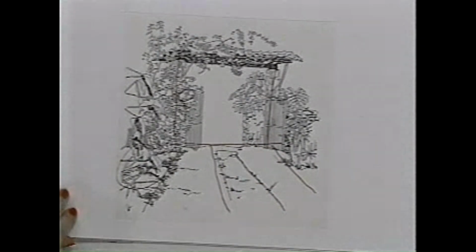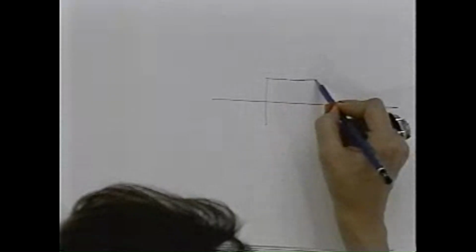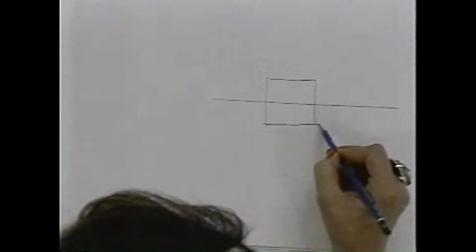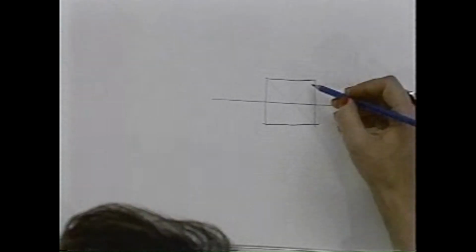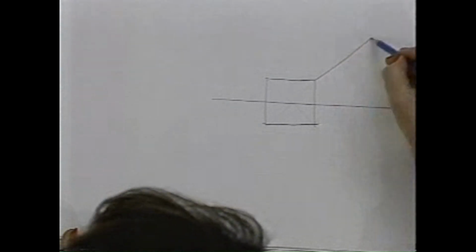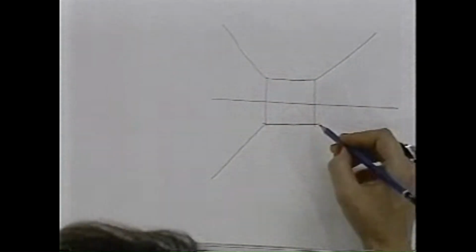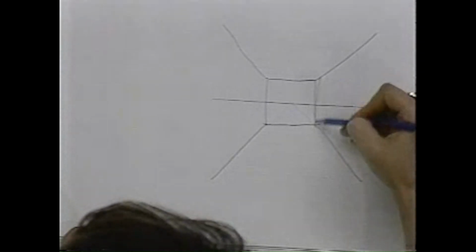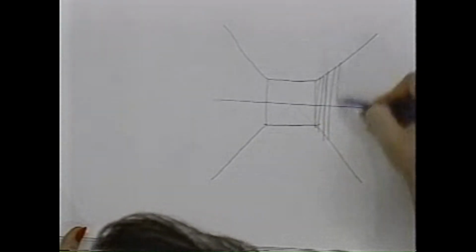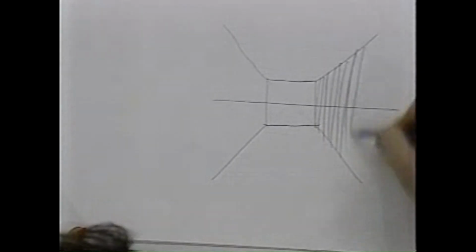So let's draw what we learned till now. We have our horizontal, we have the rectangle. We draw the diagonals, and we draw those diagonals longer out, and I color in where we were talking about, the sides.